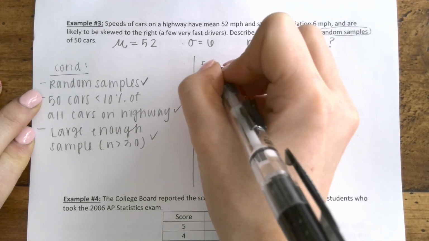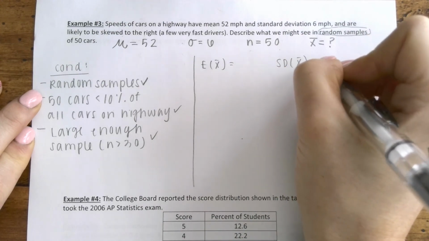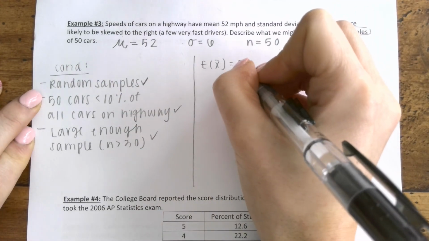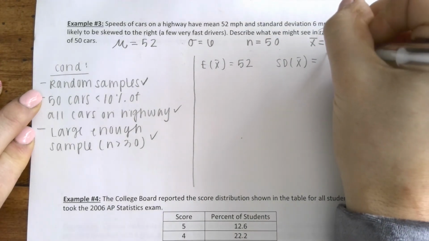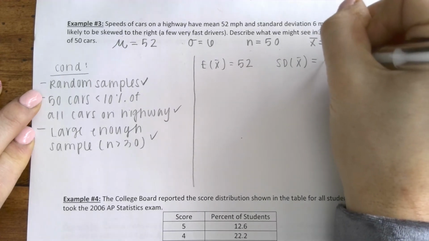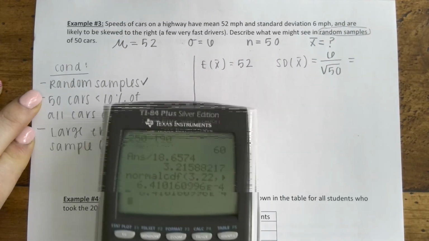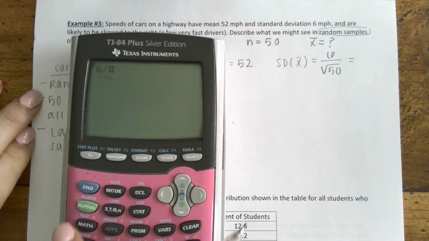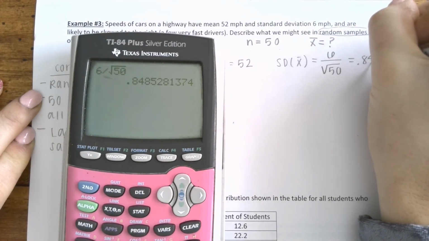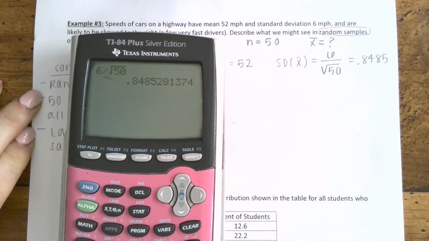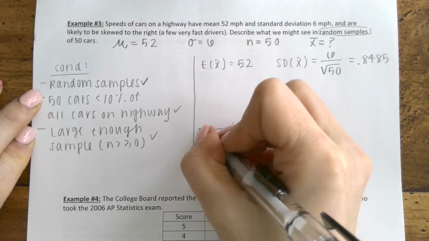Again, we'll find our mean and our standard deviation. The mean for my sample is the mean from my population, so just 52. My standard deviation, I'm taking the population standard deviation, 6, and dividing by the square root of n. So 0.8485. Good to build my normal model.